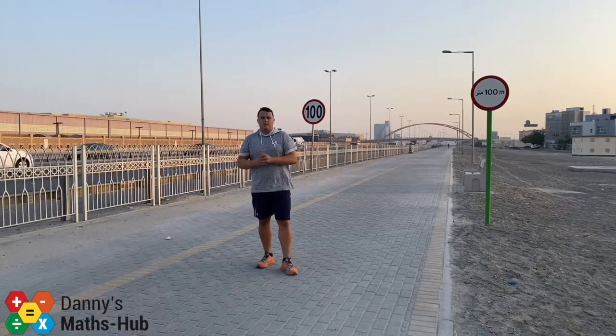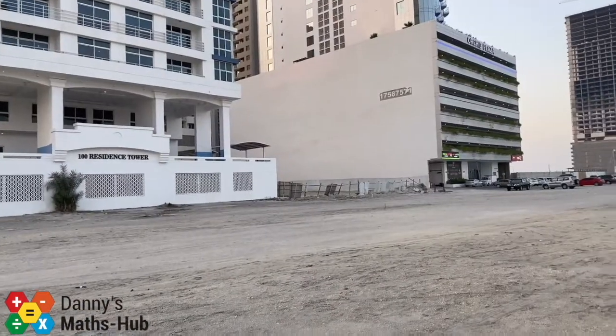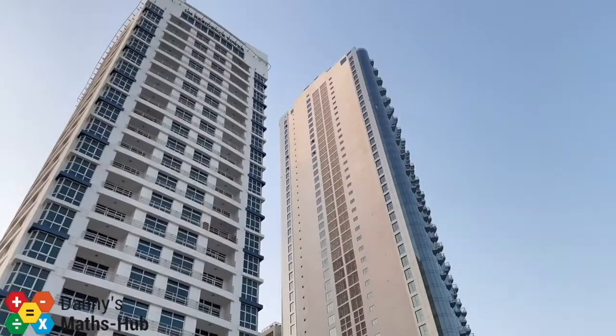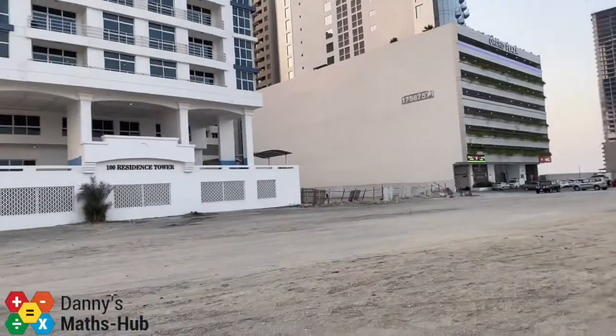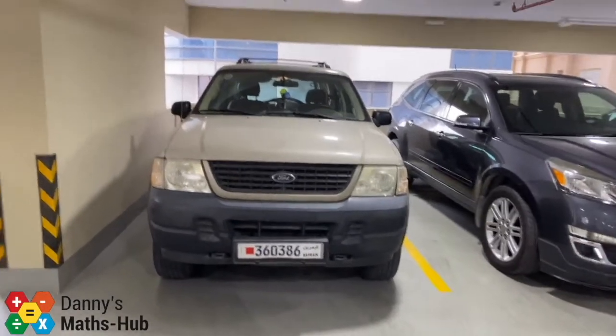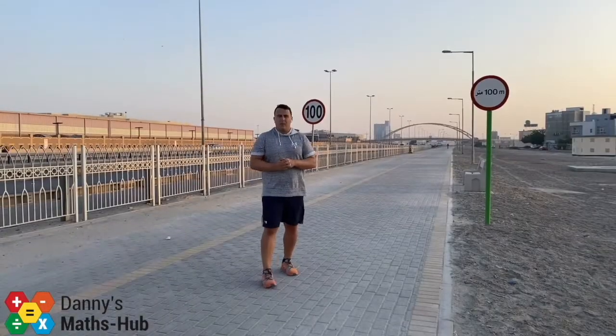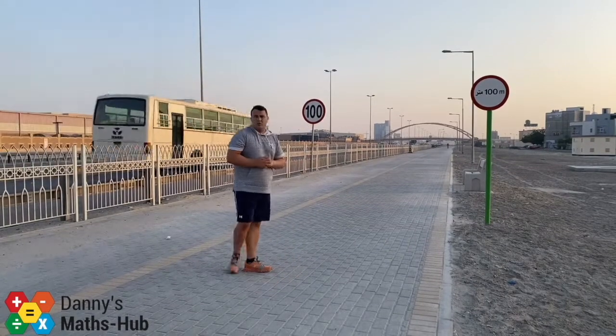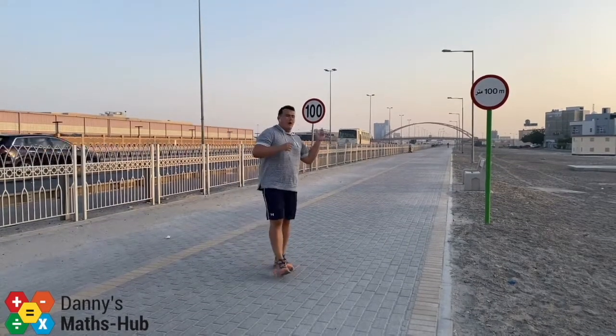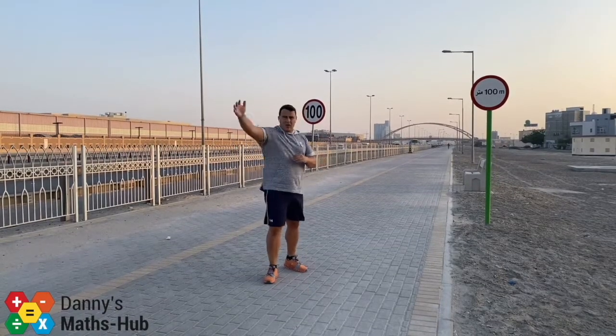For instance, if we want to know the distance between the bottom of the building and the top of the building, then we'd refer to this distance as a height. If we look at the distance of the two edges of the car, then we'd mostly call this the width of the car. And for example here, I am right next to the 100-meter sign. That means we are 100 meters away from the start line of this running track. So that's a distance. Start to here is 100 meters.